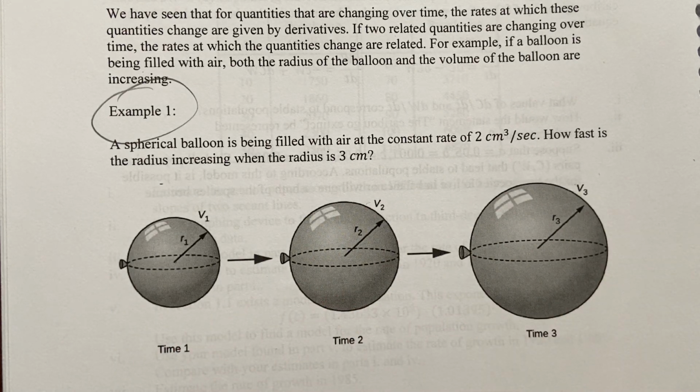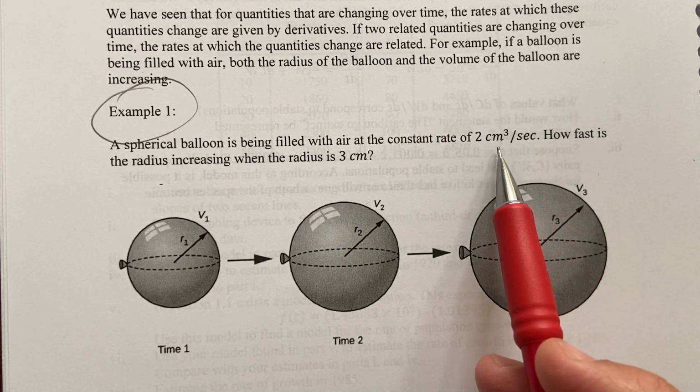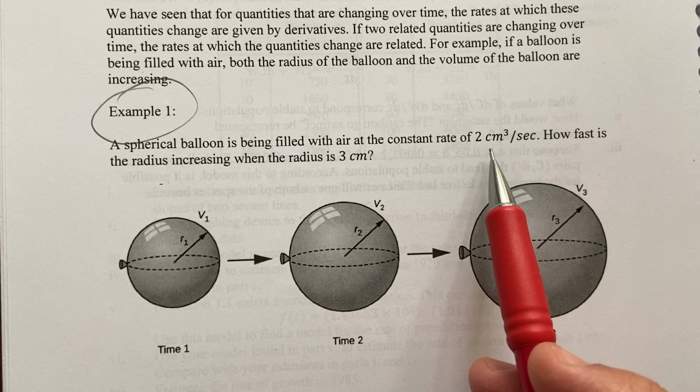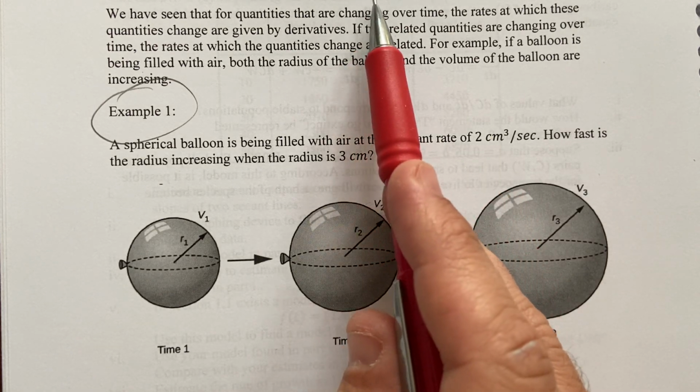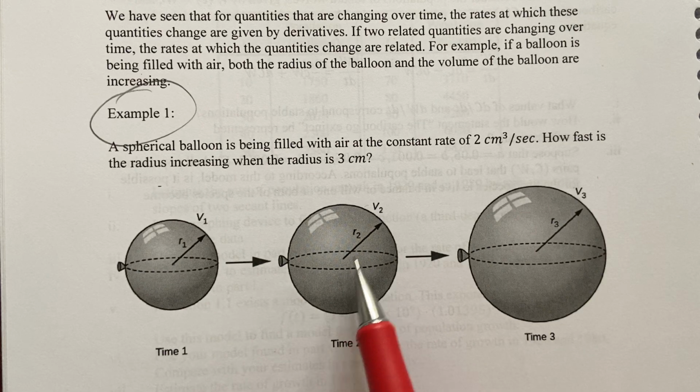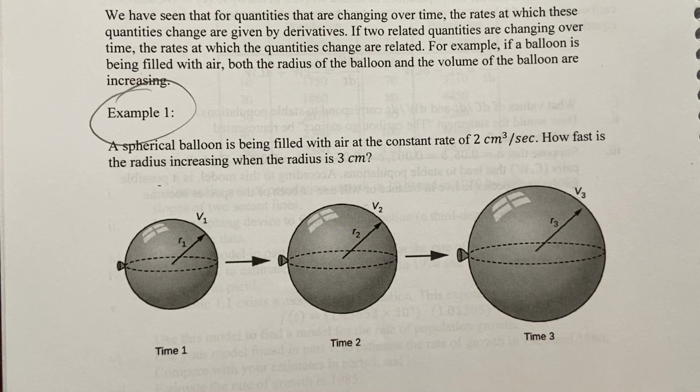So as the rate of the air takes effect, that will relate to the rate of the radius increasing. So just to read it again, it says a spherical balloon is being filled with air at a constant rate of 2 cubic centimeters per second. How fast is the radius increasing when the radius is 3 centimeters?